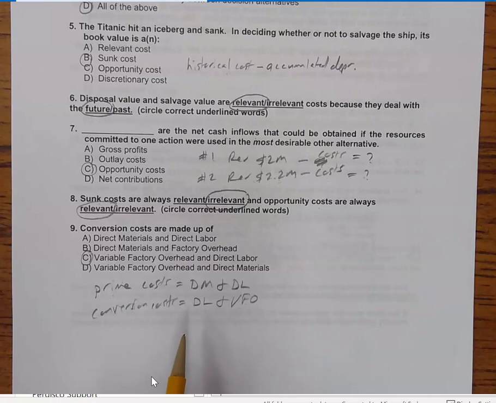So in the class I teach, we actually have a PowerPoint slide that mentions conversion costs, and it provides a definition for that. So this is just a way to reinforce that. Some of you may not know what prime and conversion costs are and what you just learned. Others of you may have already known that. Okay. All right. So let's take a look at one more question and see what we come up with for it.